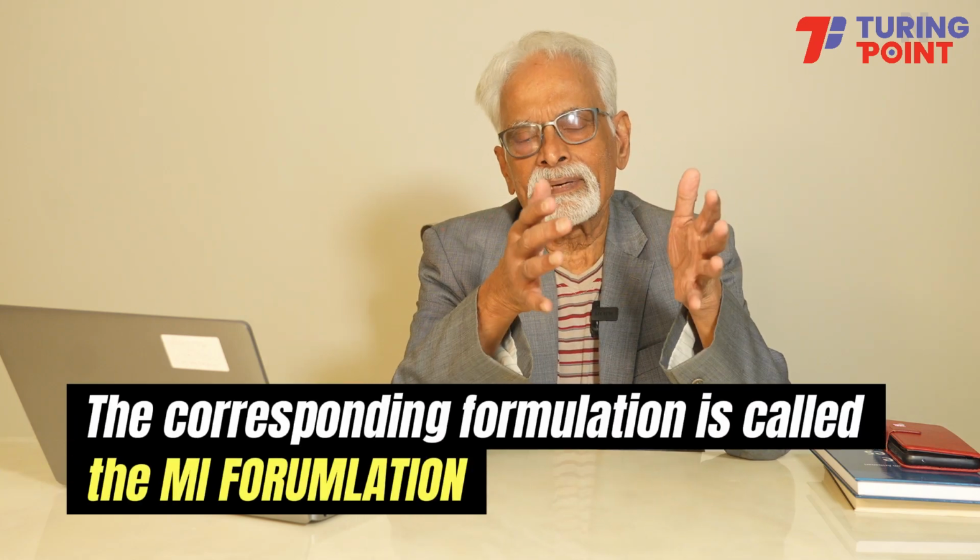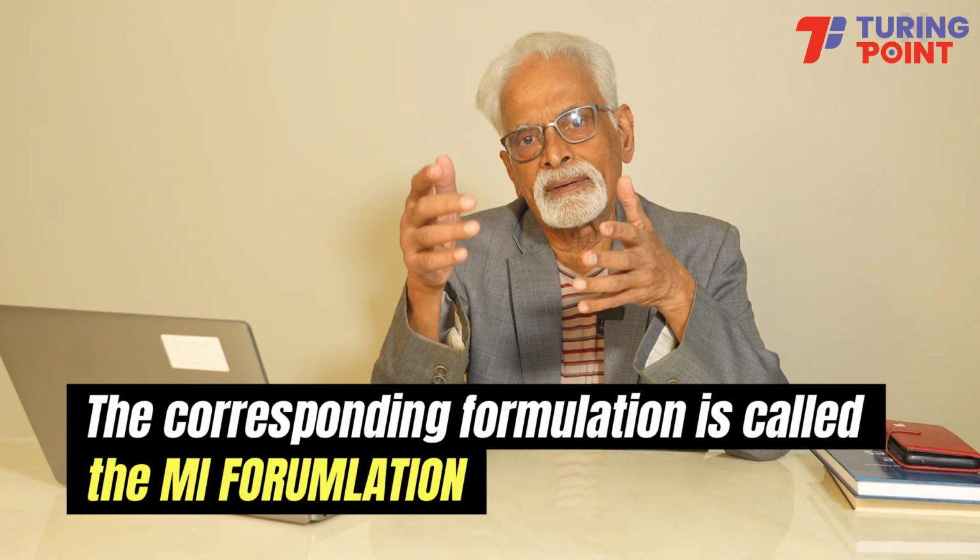This MI formulation was discussed in the earlier session, and in that we tried to give a mathematical formulation for the insertion operation, trying to find the optimal way we can insert 4, 5, 6, etc. up to n in the optimal edges. So that's the problem, and the corresponding formulation is called the MI formulation.